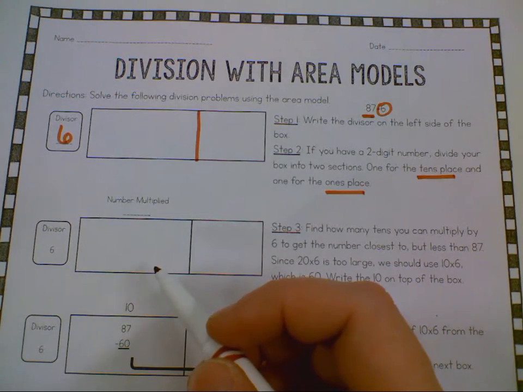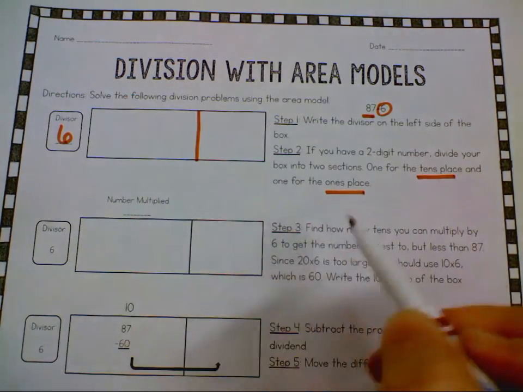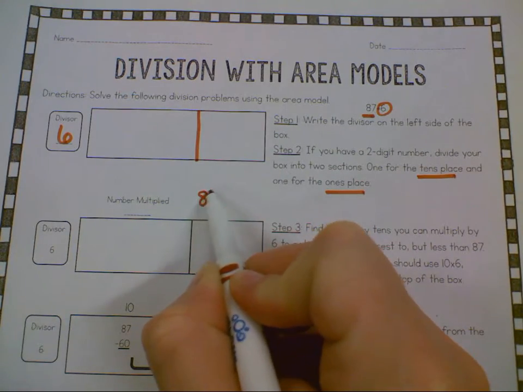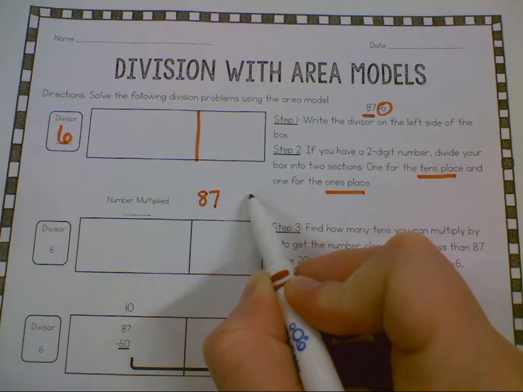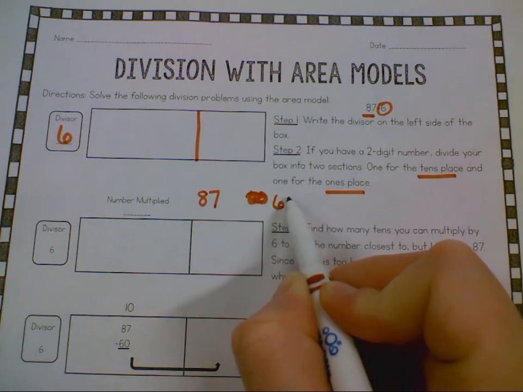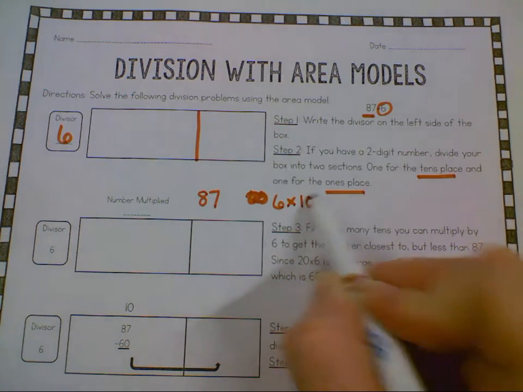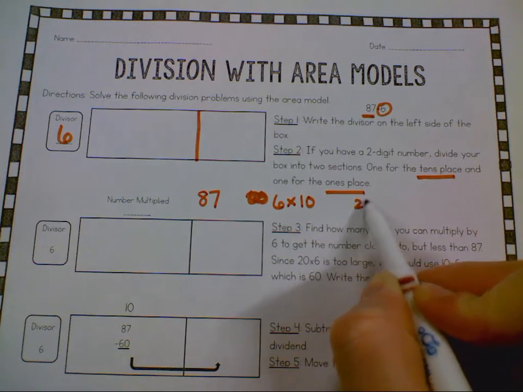So we're going to think in our head, if I multiply 6 times a multiple of 10, which would be 10 or 20 or 30, what would I get?